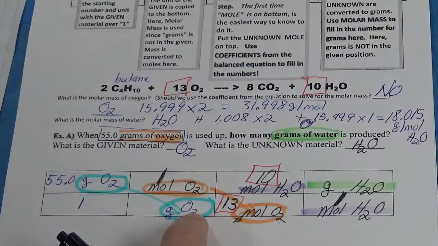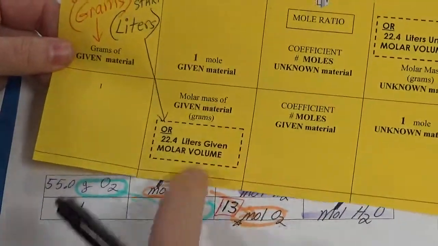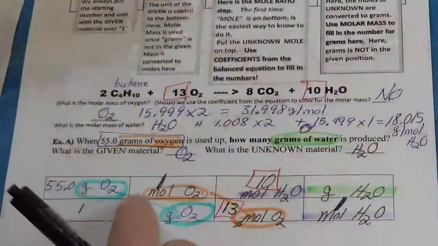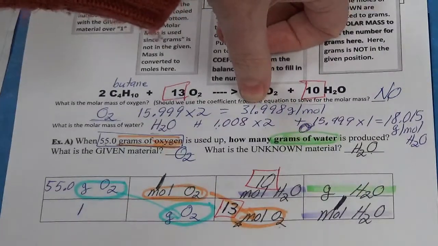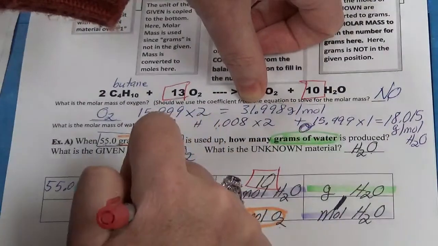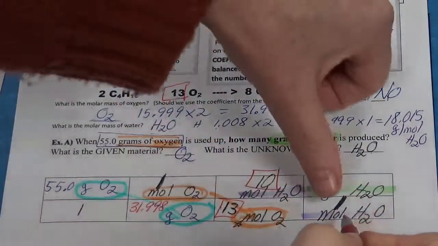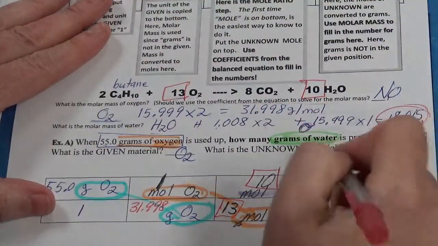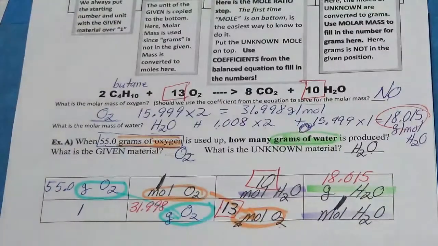Grams of oxygen. And remember right here it says molar mass of the given material, and that's in the very first conversion column. So that's going to be molar mass of oxygen. And we found that before we even began. So the molar mass of oxygen is 31.998. And the molar mass of water, again, we found that at the very beginning, 18.015. And now we can calculate everything.